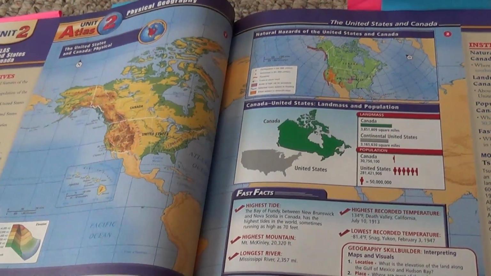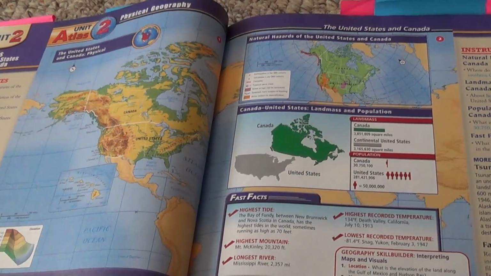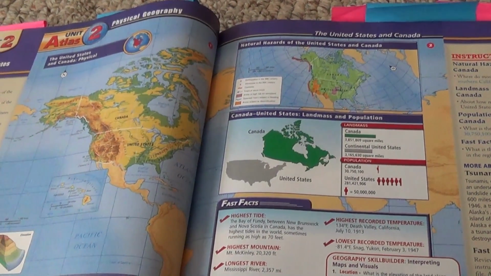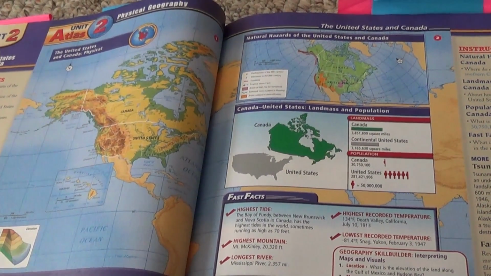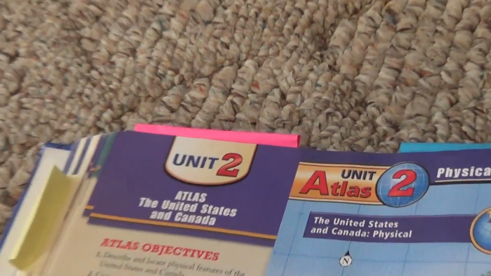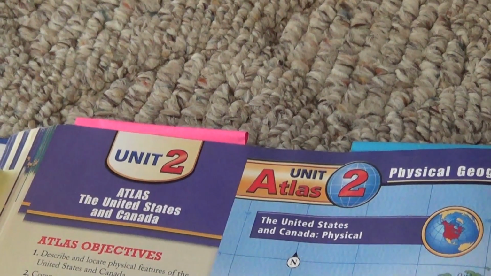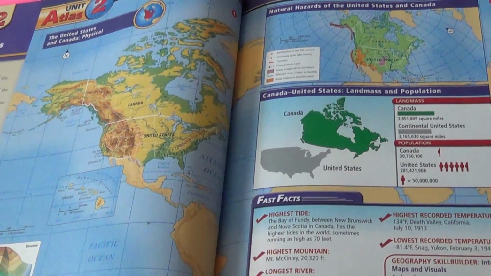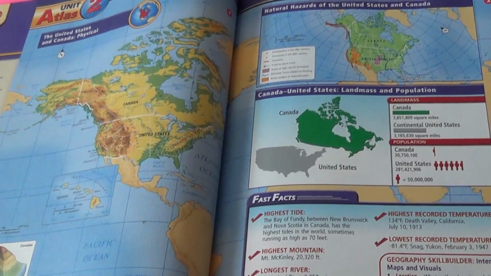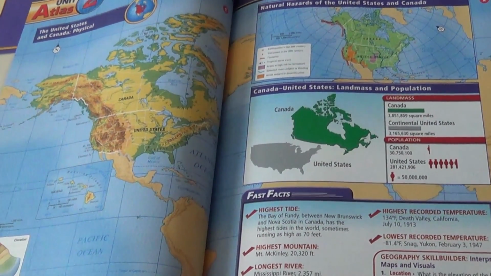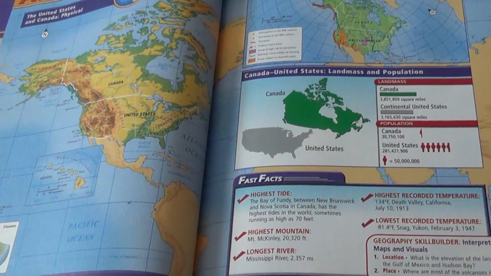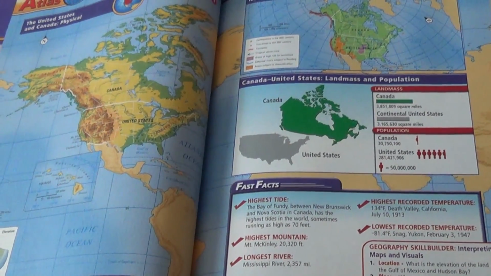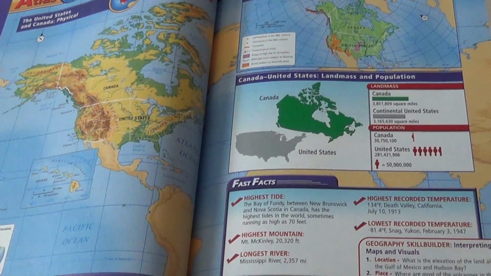So we have already talked about the World Atlas at the front of the book, but there are atlases throughout the textbook, and these atlases can be found at the beginning of each unit. So again, at the beginning of the unit, not the beginning of the chapter. And these atlases and maps go along with whatever unit it is that you're looking at. Again, I haven't said this, but an atlas is just a collection of maps, if you don't already know that. So your World Atlas is just a collection of maps about the world. Your unit atlas is a collection of maps about that specific unit.